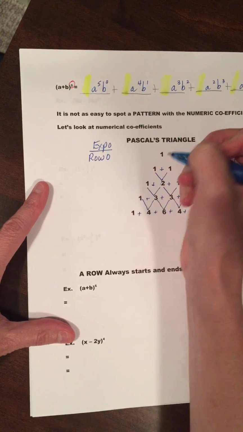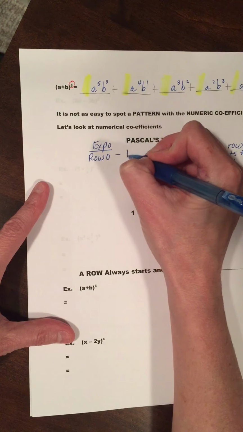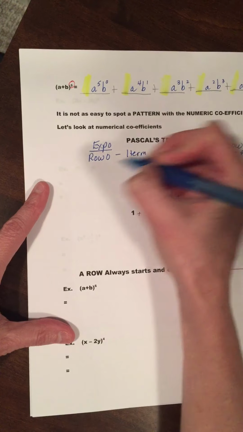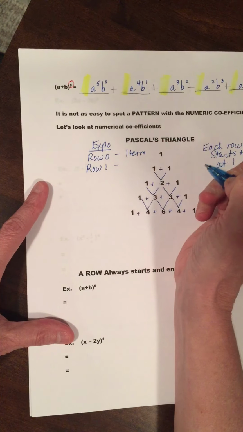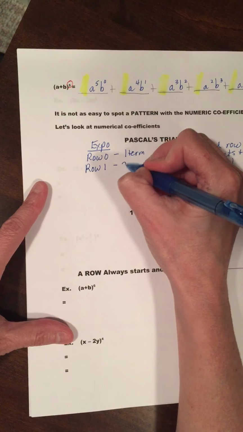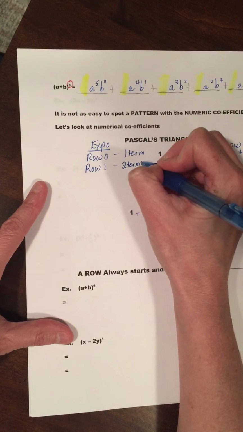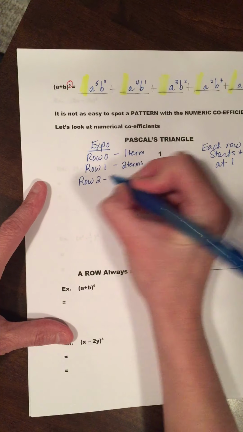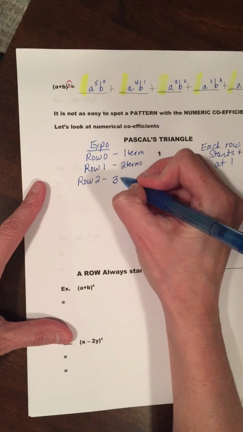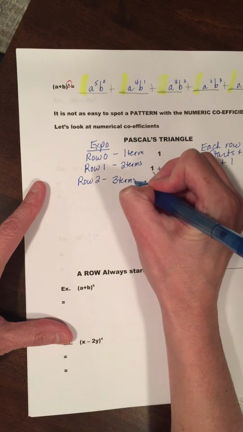This is row 0 with 1 term. Exponent 1, or row 1, is 2 terms. Exponent of a 2 had 3 terms.